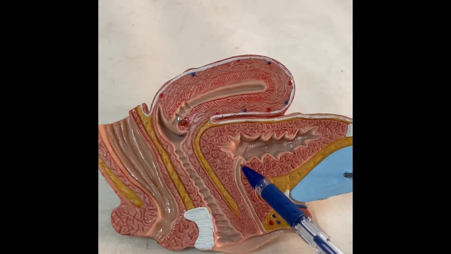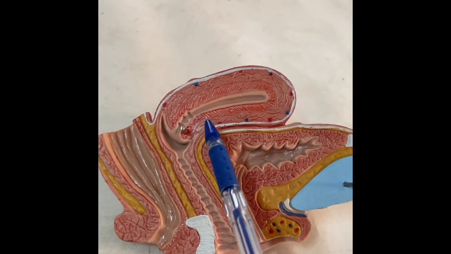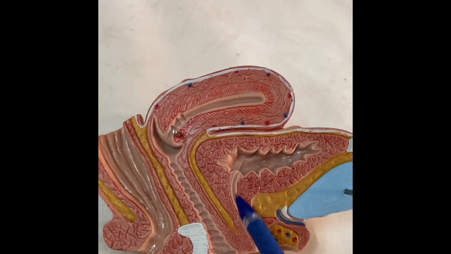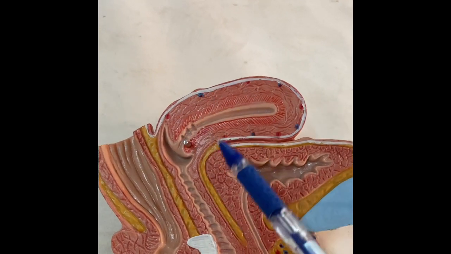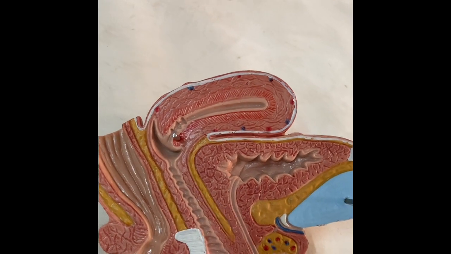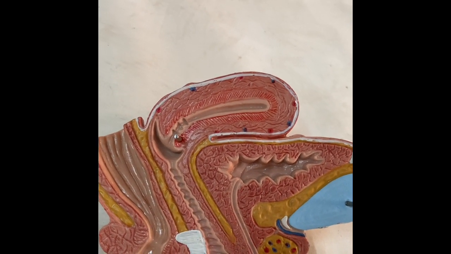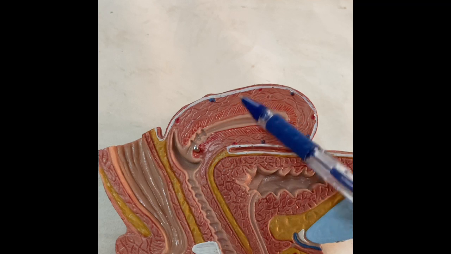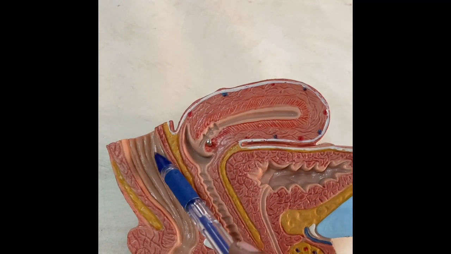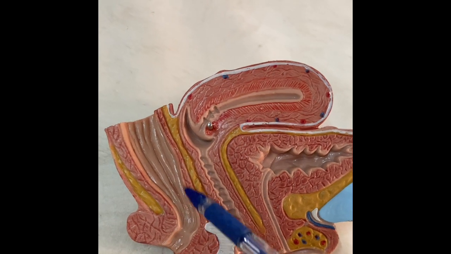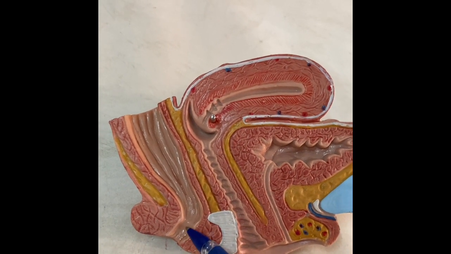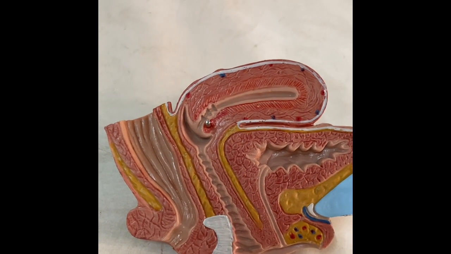This is urethra. Then posterior to urinary bladder and urethra, here is uterus, and this is vagina. Posterior to vagina and uterus, this is rectum, lower part of rectum, anal canal and anus.